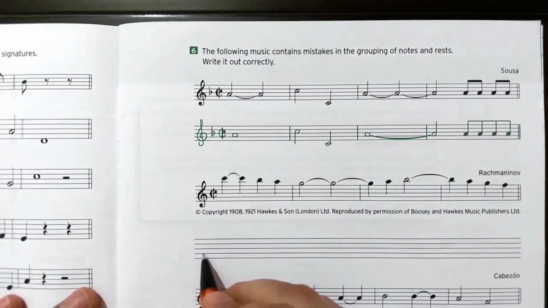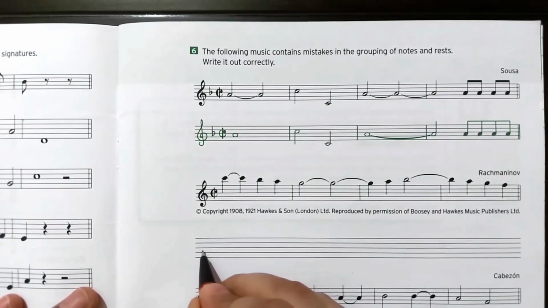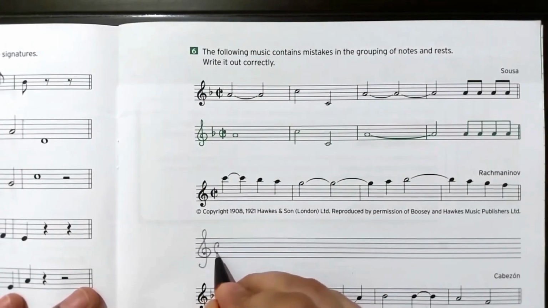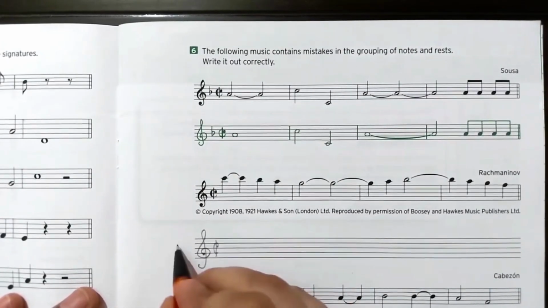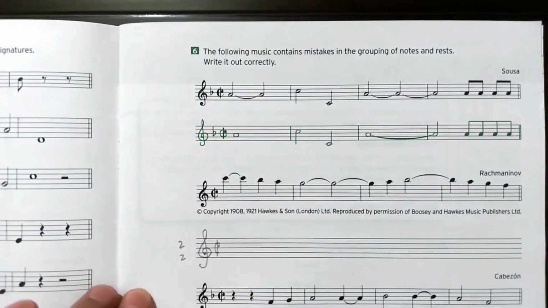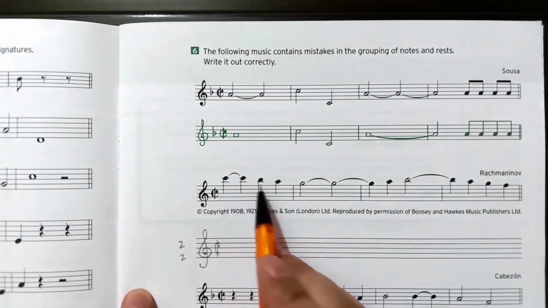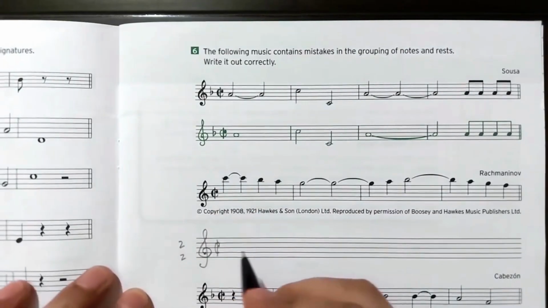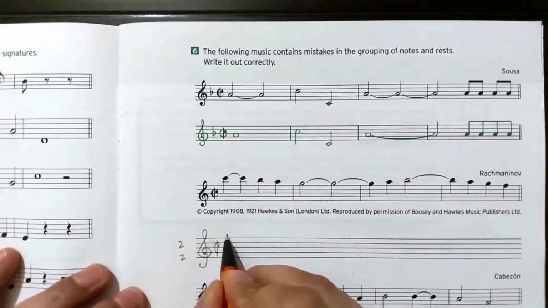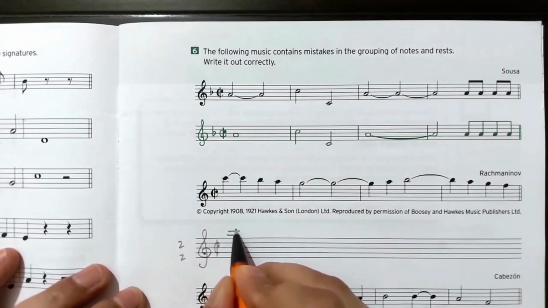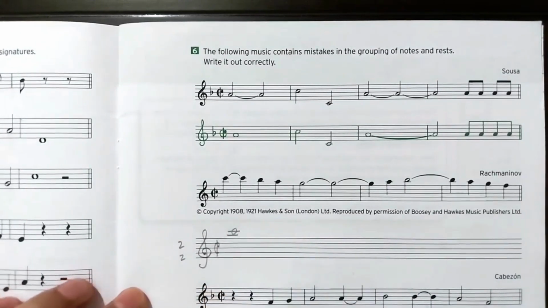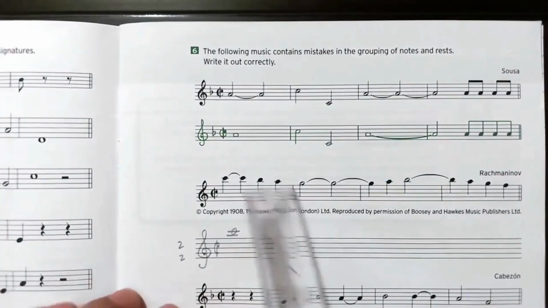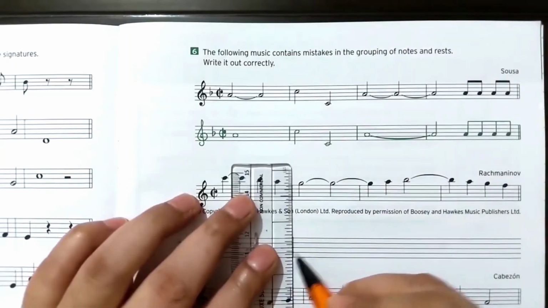So we'll make our treble clef. Next, the common time signature. That means now the timing will be 2 by 2. Okay, so you can see 1 2 3 crotchet beats. But this is a tie here, this is an unnecessary tie. Instead of this we can make one minim note instead of 2 crotchet beats. Okay, let's make the bar first, then we'll do it.